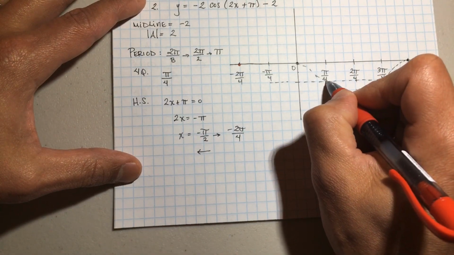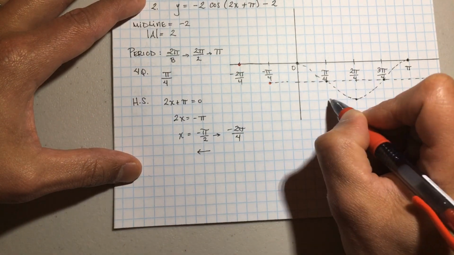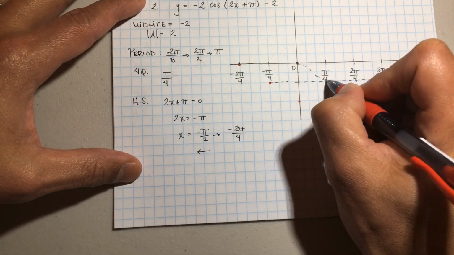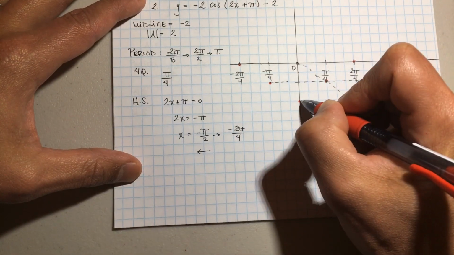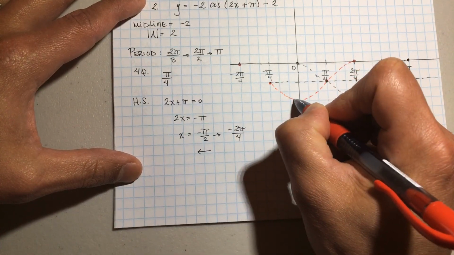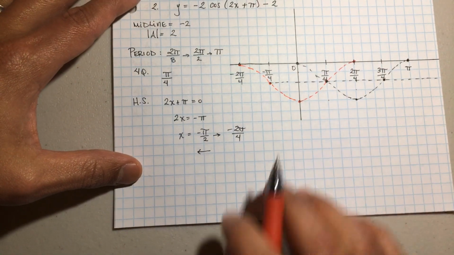This guy moves twice. 1, 2. It's right there. This guy moves twice. 1, 2. It's right there. This guy, 1, 2. Right there. And this guy, 1, 2. Right there. So now you get this guy, it looks like this. I only need one cycle, and that's perfectly fine. Great, I moved it to the left.